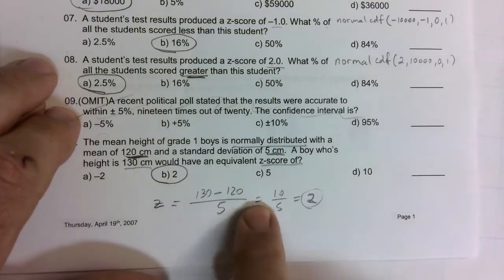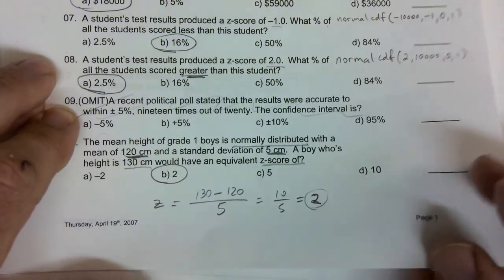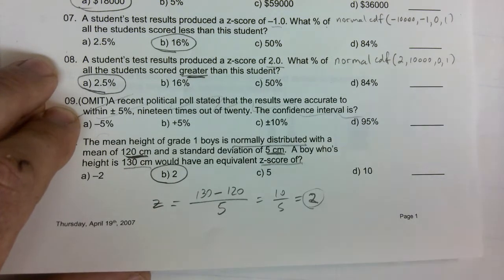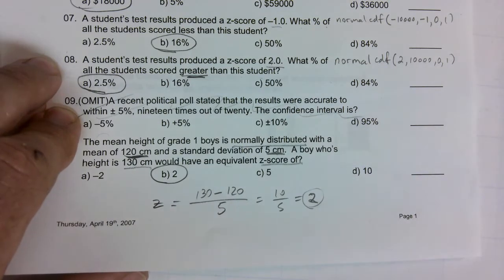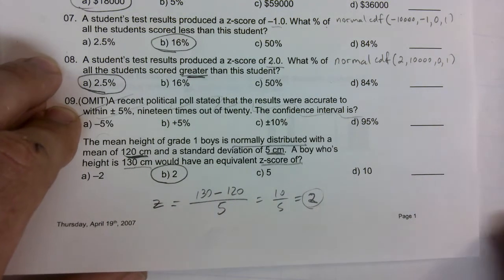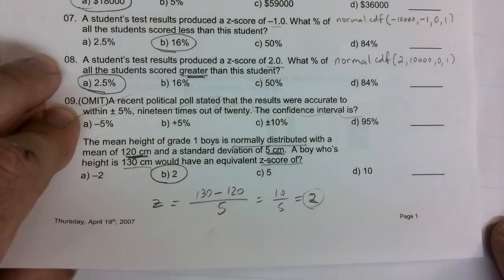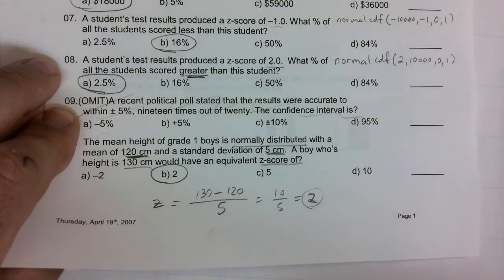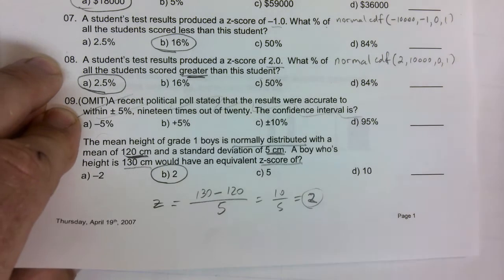Because I knew everything, I could just use that to find a z-score. If you find a different way of doing these, if you're looking at me like, Mr. Dirksen, couldn't you have done this? Chances are you are right. There are various different ways of getting there, sometimes using a combination of normal CDF and inverse norm.